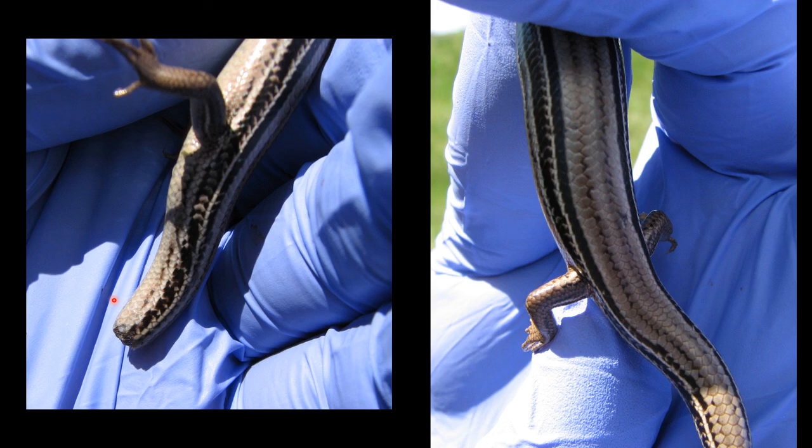When startled, the tail will drop off at certain fracture points in the vertebrae. The tail wiggles one way, the skink runs the other. Hopefully the predator goes after the skink or the tail and not the skink.